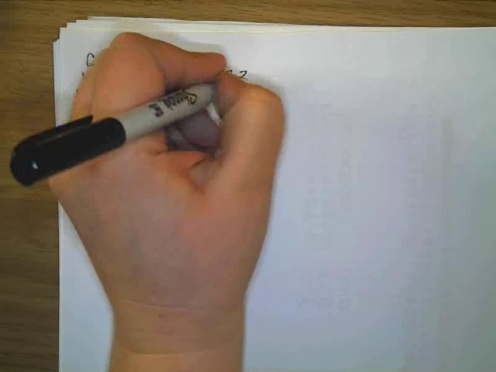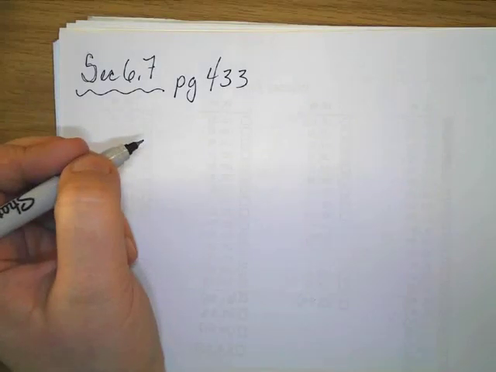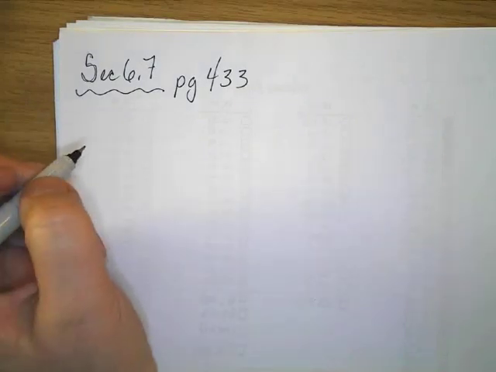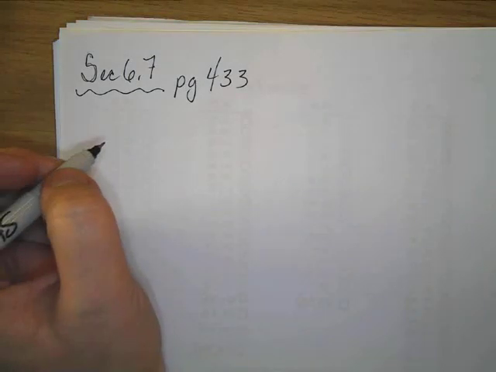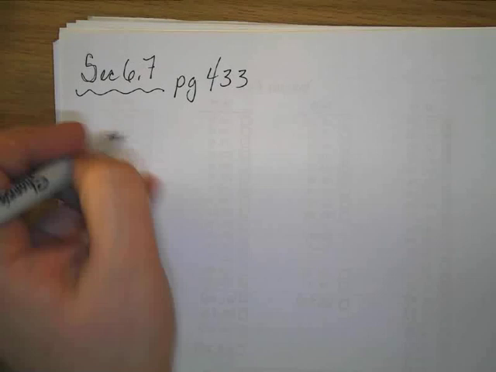Starts on page 433. Pay attention. Ye who has not been here. Ye who is leaving. Don't even start with me.